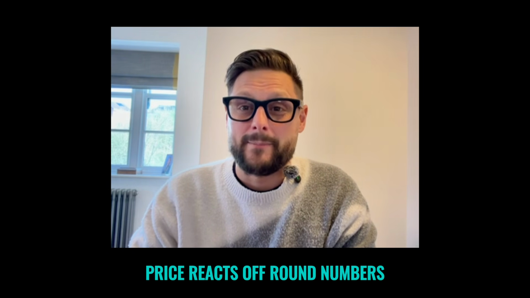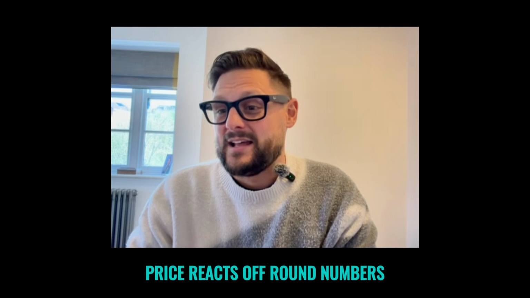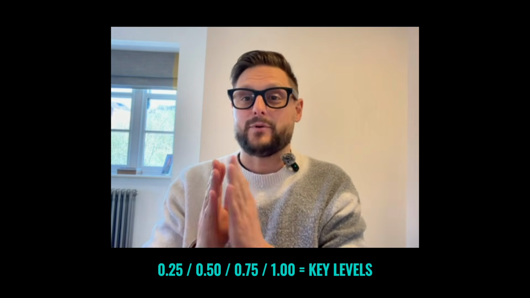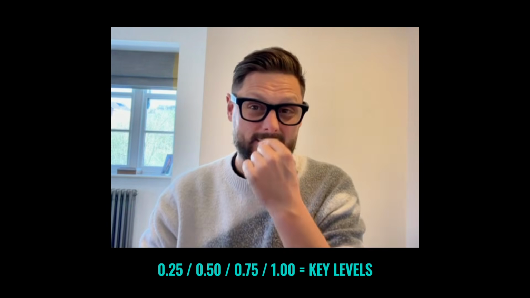Okay. Now, first lesson is, remember that everything reacts off of a round number. Anything big, anything computerized will not be acting on smaller digits. It will go from a round number. So 0.25, 0.5, 0.75, or a whole. That is basically, in a nutshell, how it works.